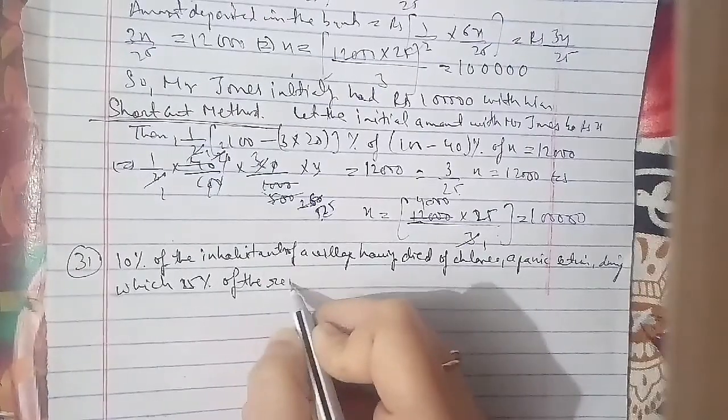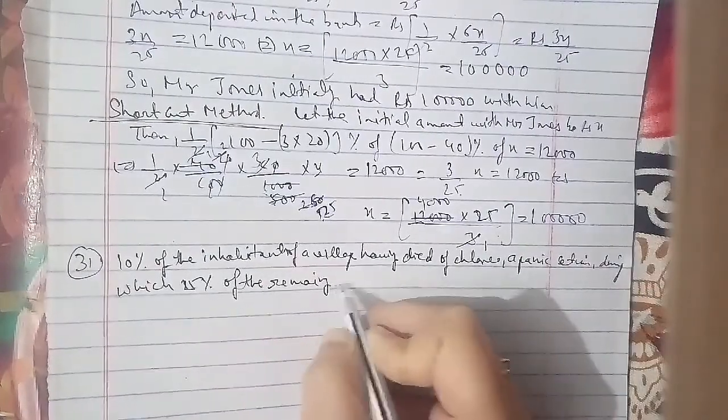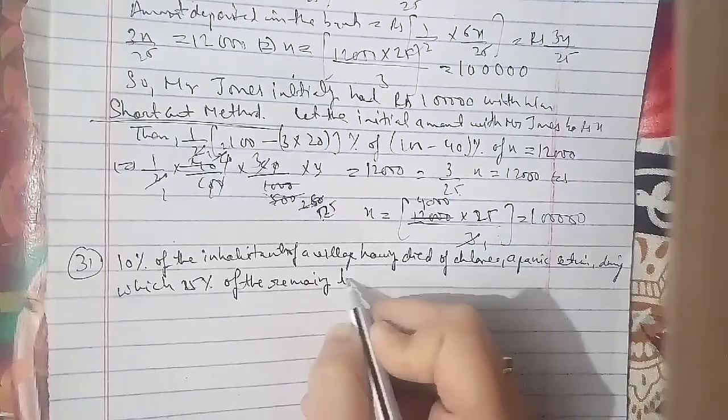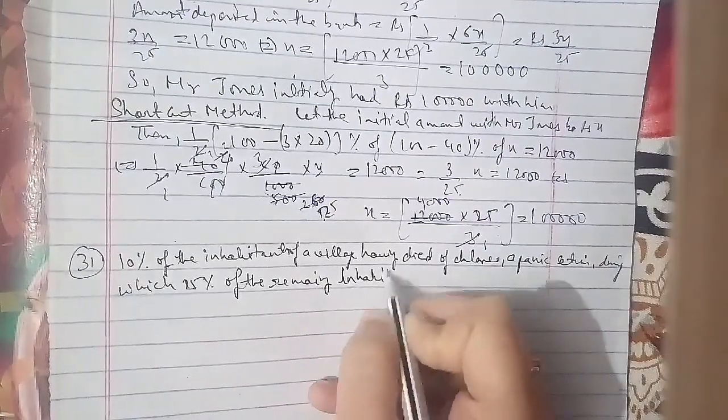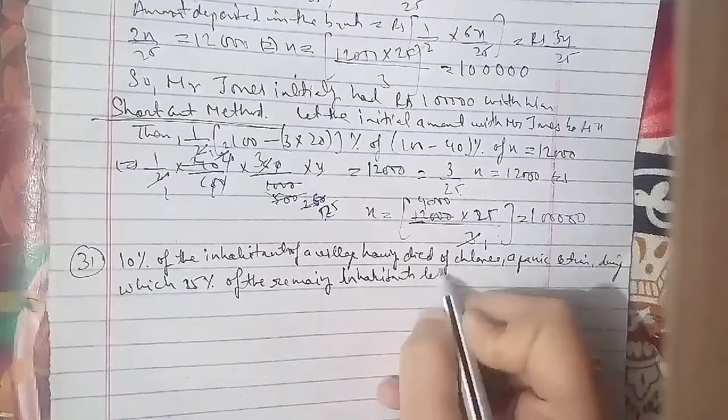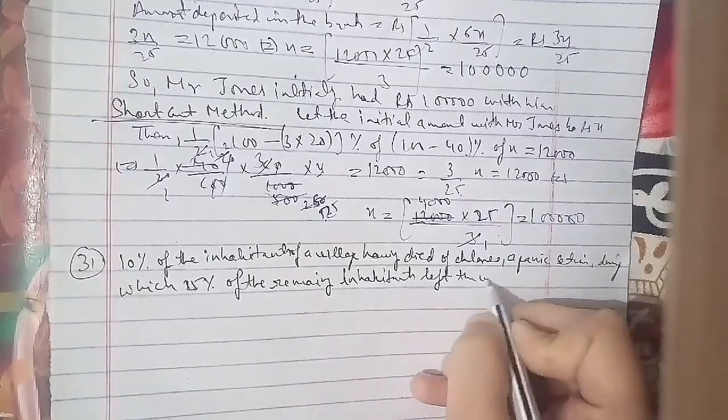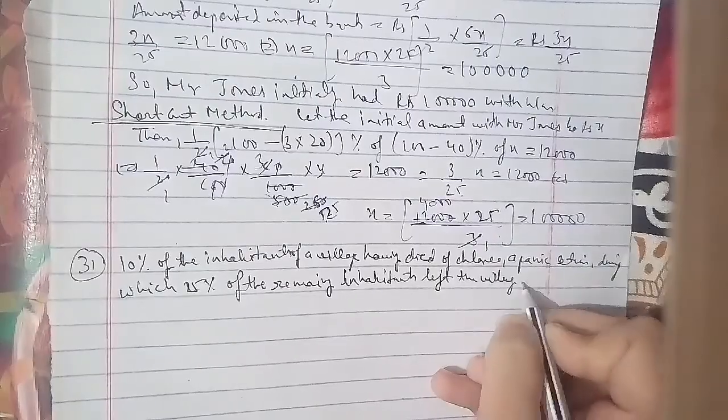So the population is then reduced to 4,050.